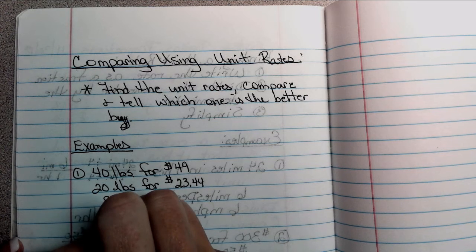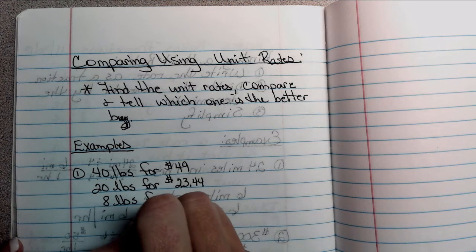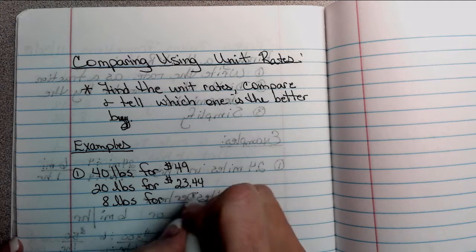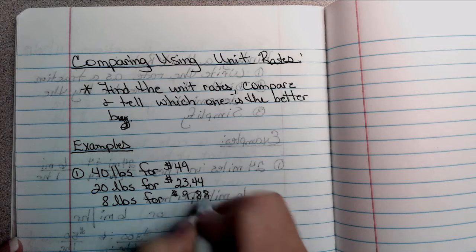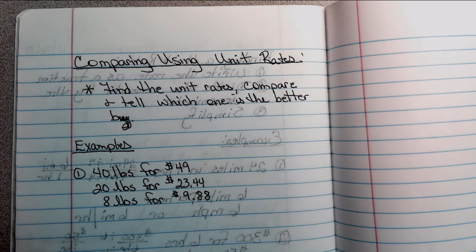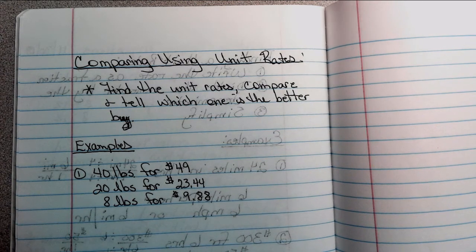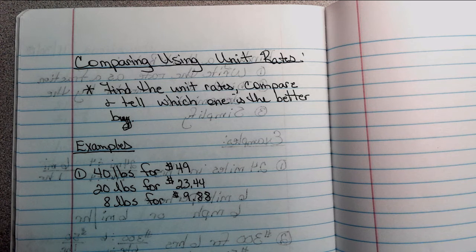And I have 8 pounds for $9.88. Okay, so just by looking at it, I can't tell which is the better price per pound.